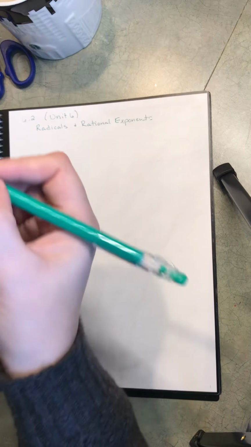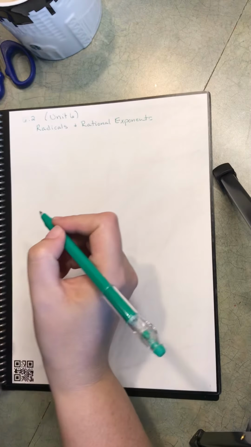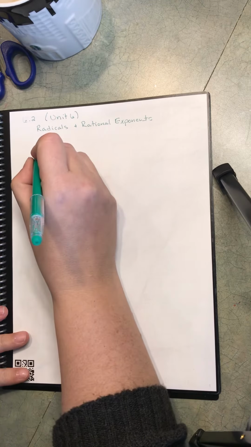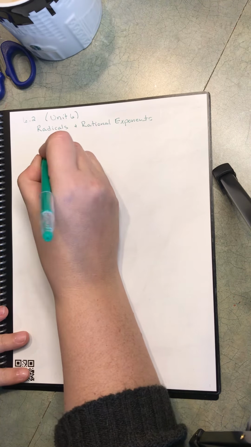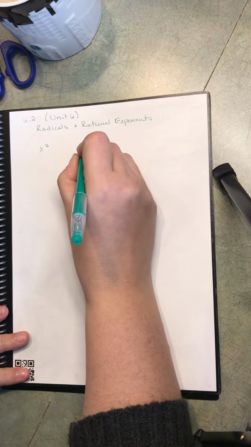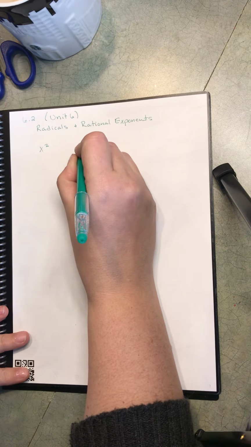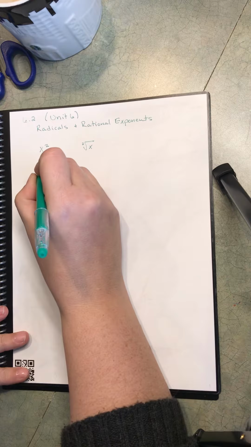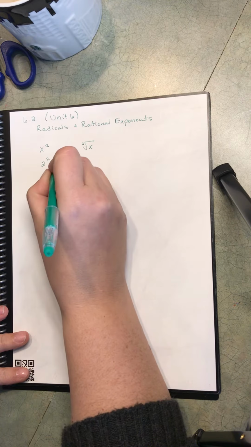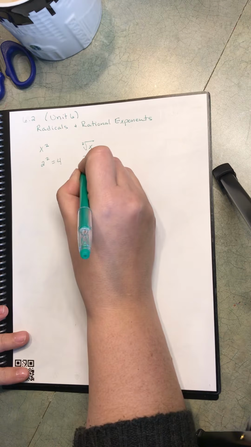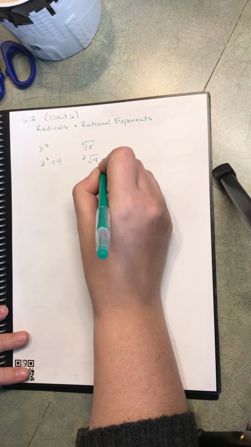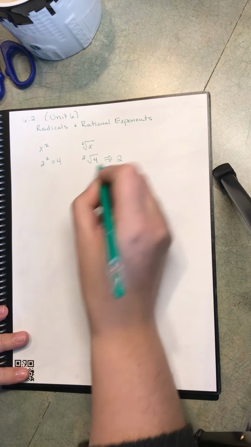Okay, so the main idea here to begin with is if we have x squared, the opposite of that is the square root of x. So if we have 2 squared, that equals 4. If we take the square root of 4, that gets us back to 2.